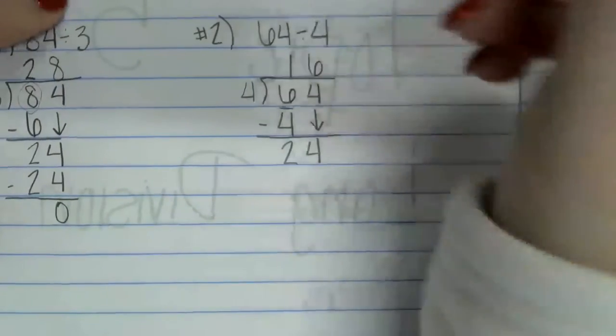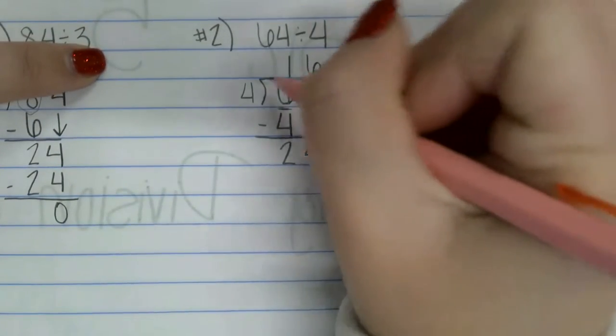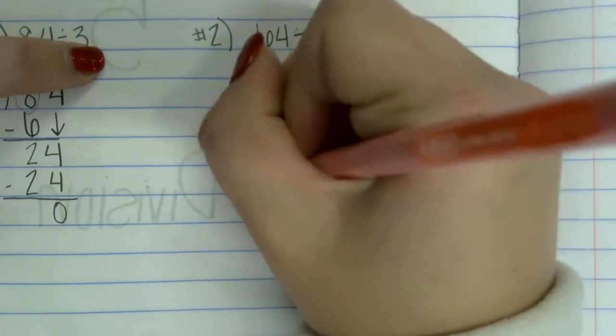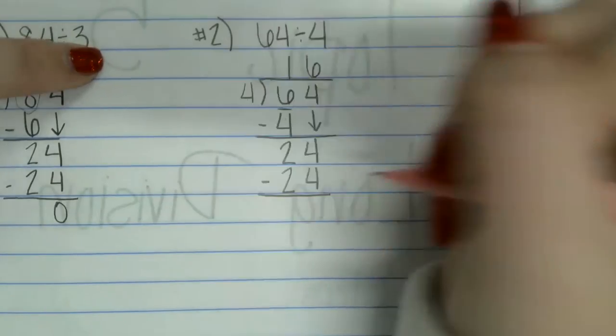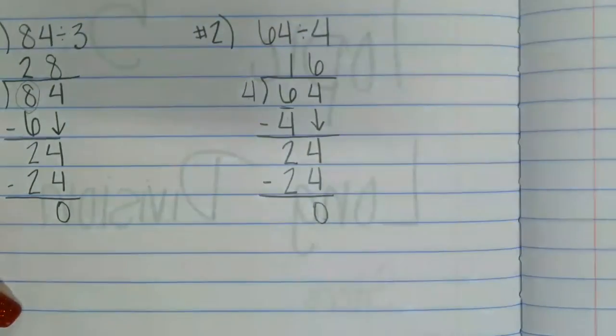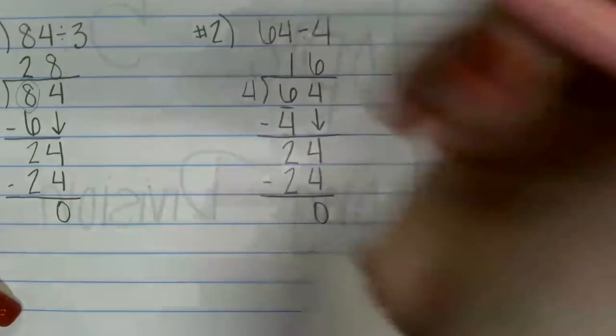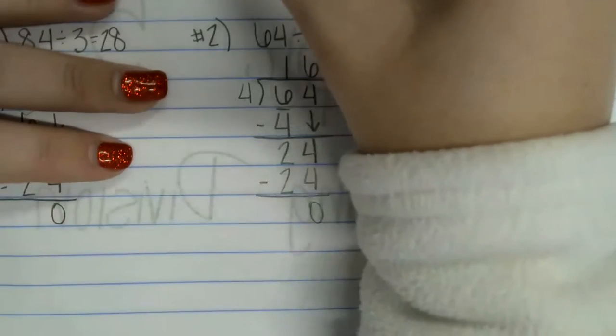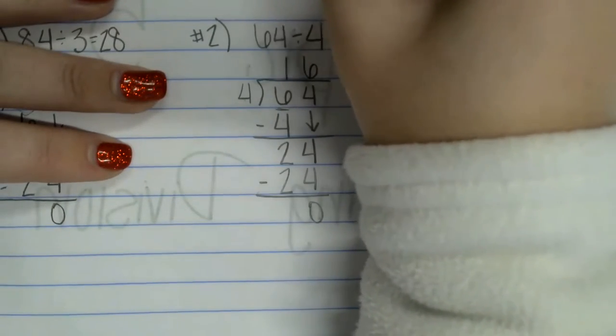That was my divide step. Now I need to multiply just the 6 times 4 is 24. 24 minus 24, subtract. 0, and there's nothing to bring down, so we're all done. 84 divided by 3 equals 28. And 64 divided by 4 is 16.